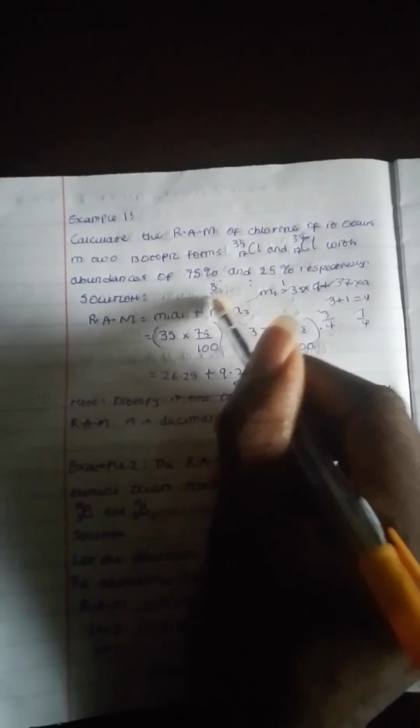So the first one will be what? 3 over 4 abundance. Then the second one will be 1 over 4. If you do 3 over 4, notice it will still give you 75%. If you do 1 over 4, it will still give you 25%. So sometimes they don't give you percentage, they give you a ratio. But if they give you a ratio, you add the two together, then use the first one over the total ratio times the mass of the first one, then use the second one over the total ratio, that is the abundance, times the mass of the second one.